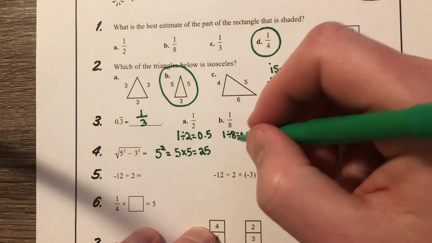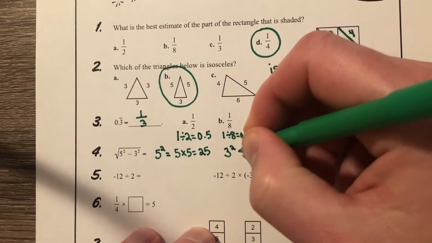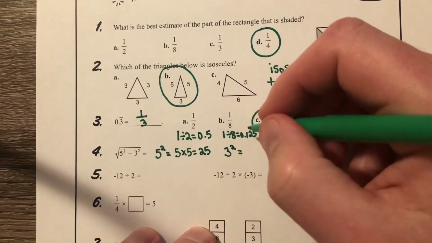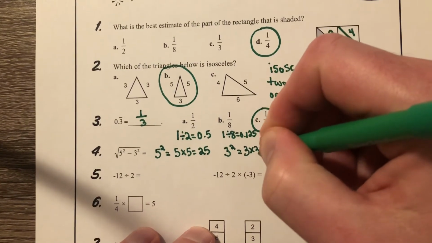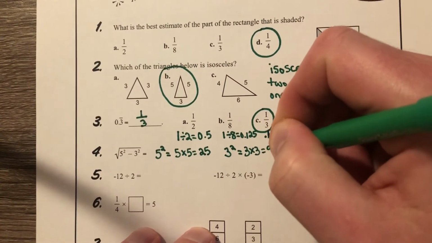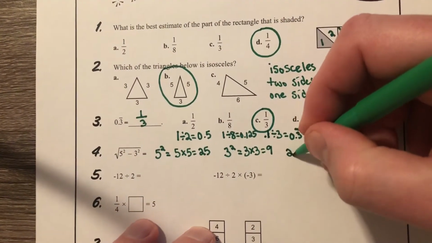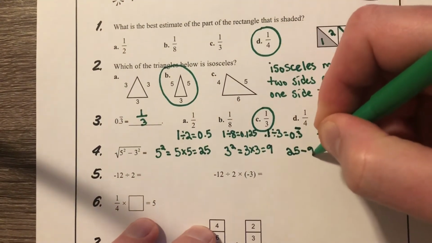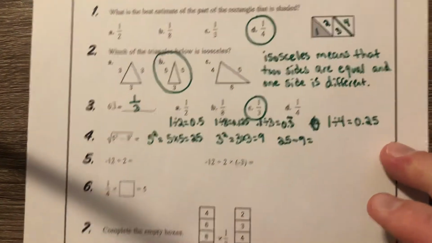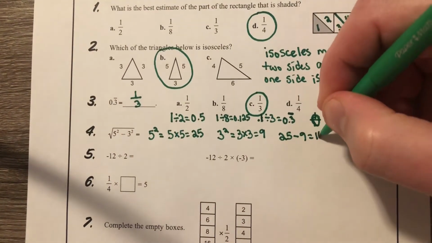And then we have 3 squared, which is 3 times 3, which is 9. And then I have to subtract them. So I'm going to go 25 minus 9. When I do that, I get 16.